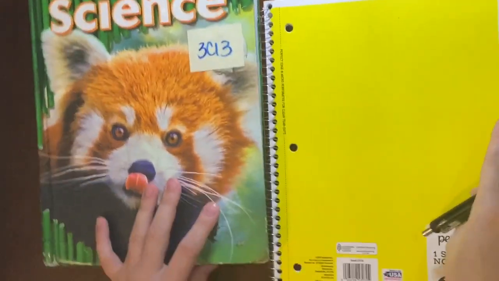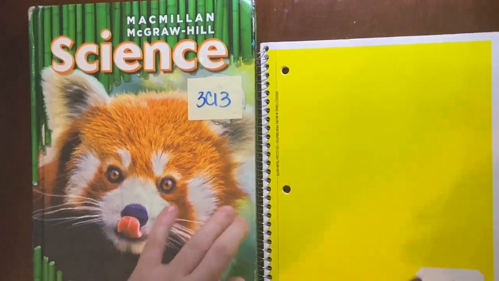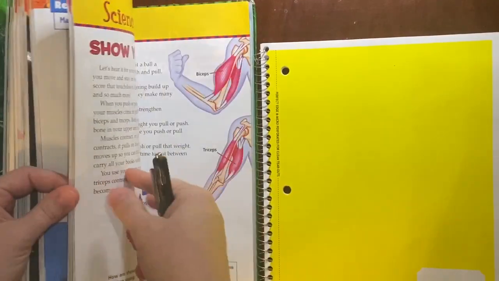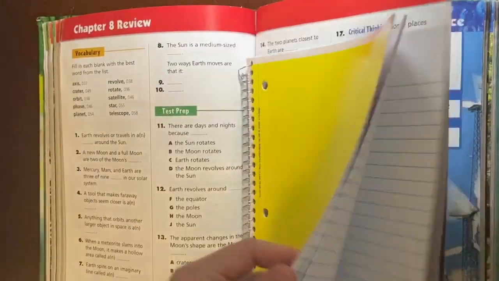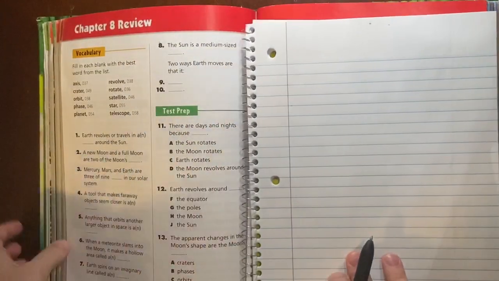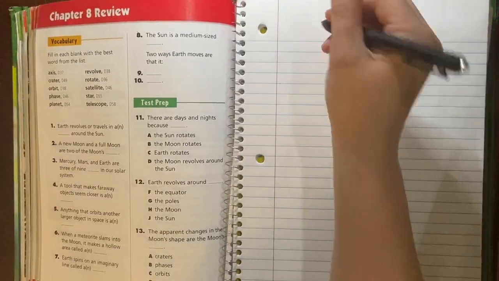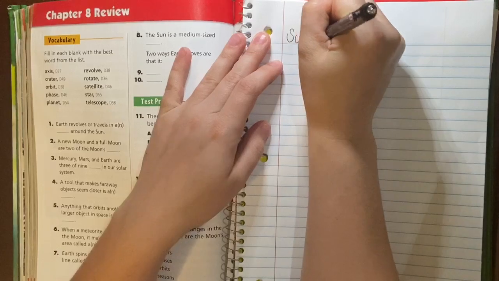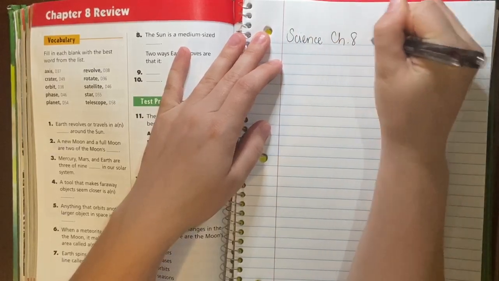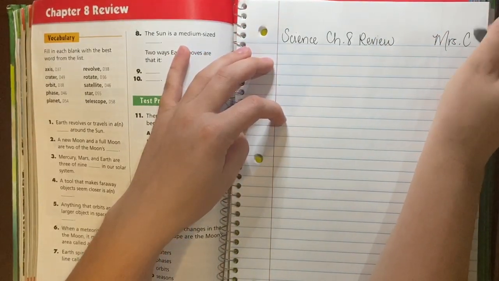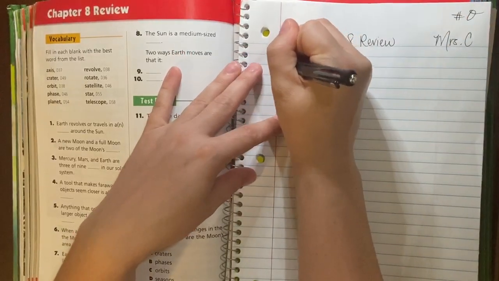Everybody, you need your science textbook and your spiral, please. We are in your book on page D60 because it is time for our review. I hope you found a nice place to work over the last couple of days. Okay, here we go. All right, so this is Science, Chapter 8, Review. And this should be done in cursive, please.